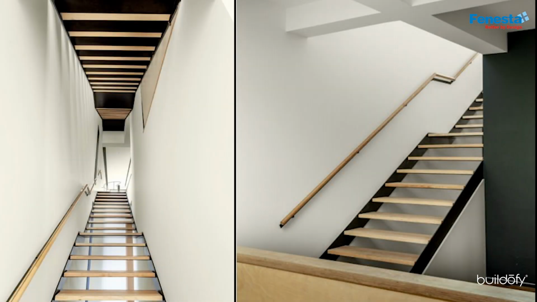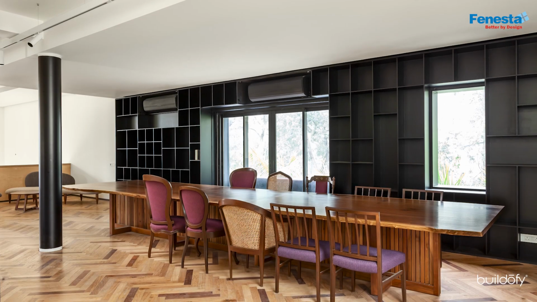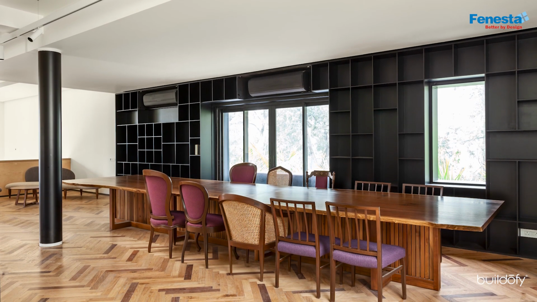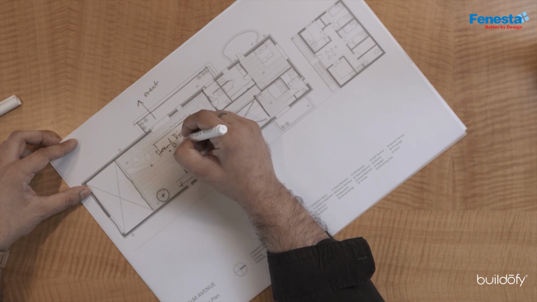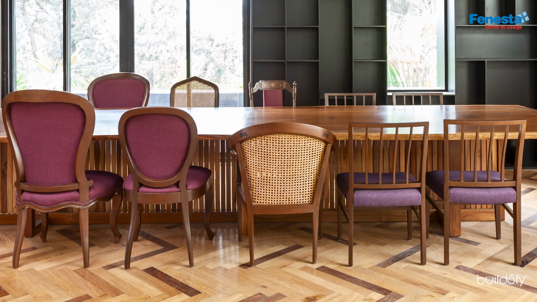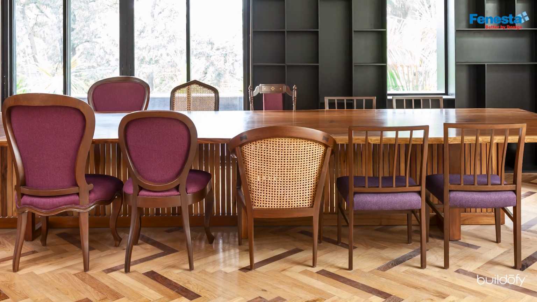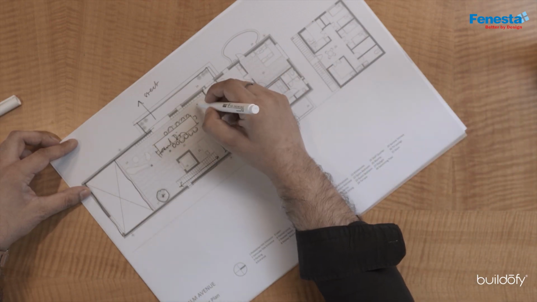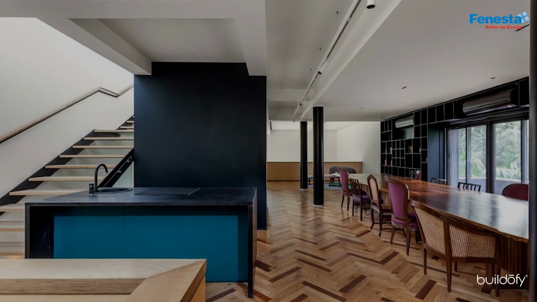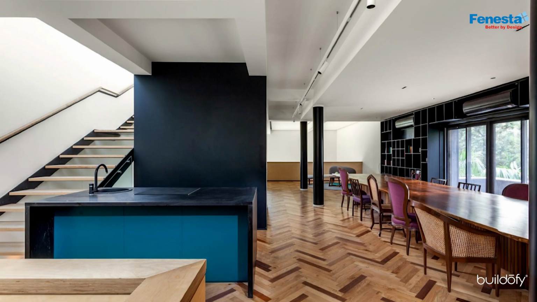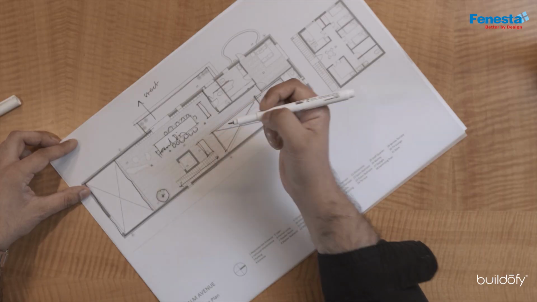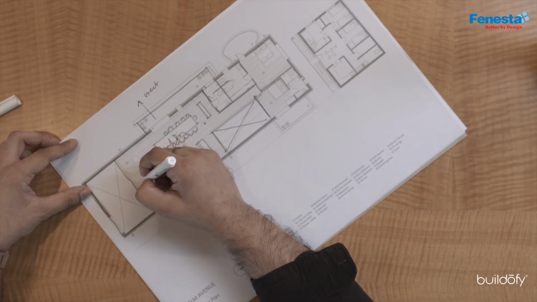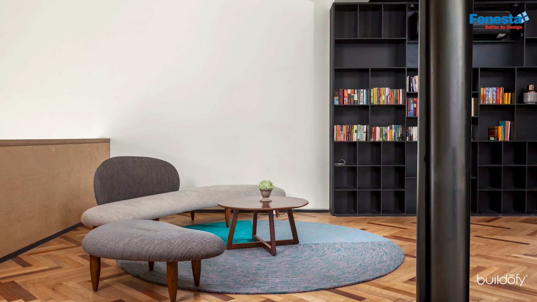And the formal dining area, as you can see, is just a very, very long table with an eclectic collection of furniture pieces that were prototypes done for some of our projects, and some iconic pieces that were made for celebrated architects in the past. A little bar and an open kitchen right there, and a small little lounge which overlooks the formal dining area.